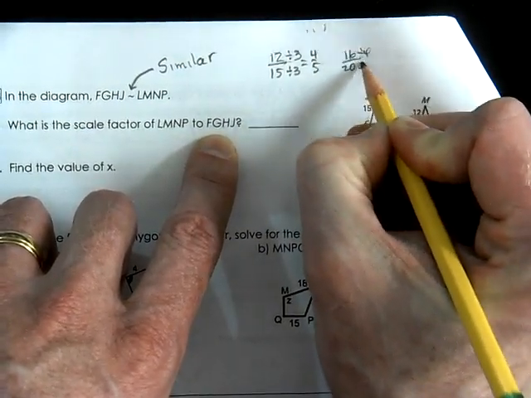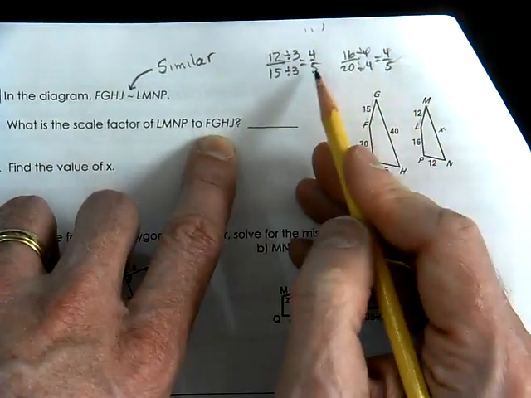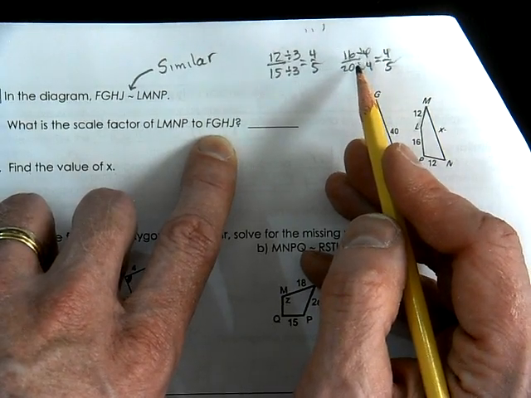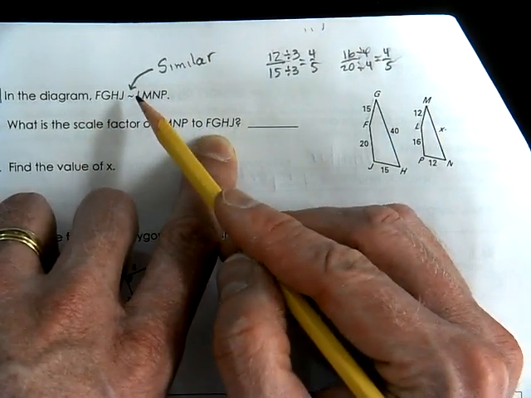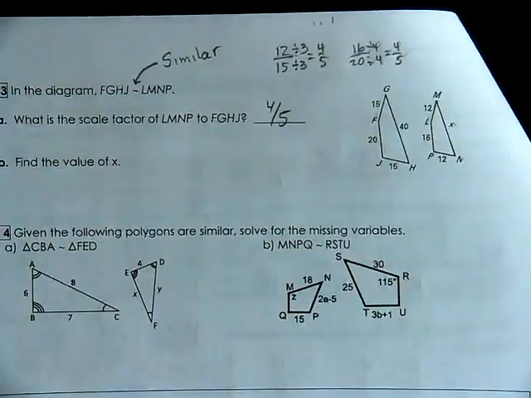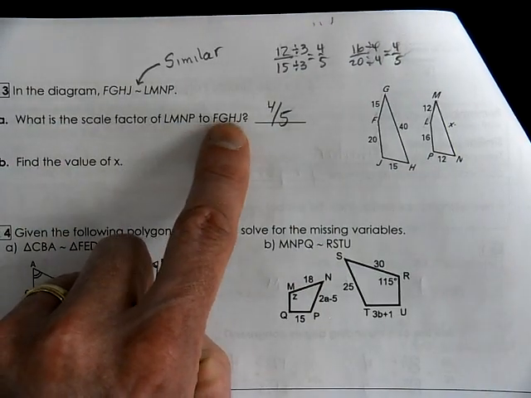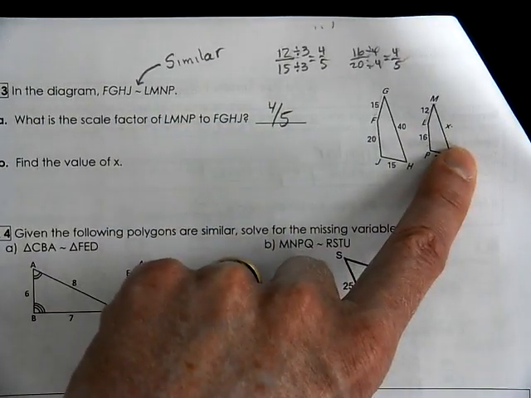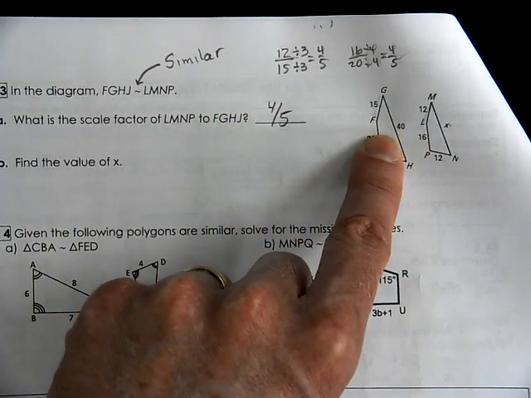That reduces to 4/5. You're going to get the same reduced fraction with any pair of corresponding sides that you match up because they've already told you they are similar. So we have 4/5 as our scale factor from the smaller shape to the larger shape, LMNP, that's this one, with FGHJ, which is that one.